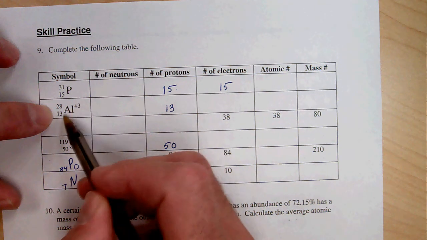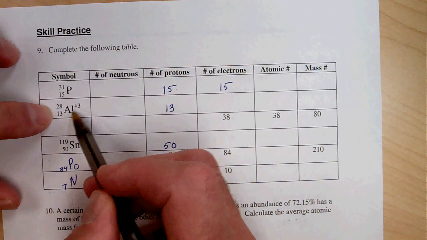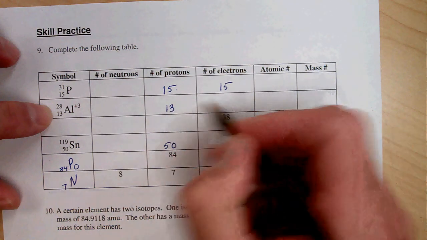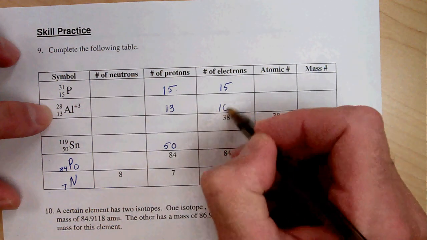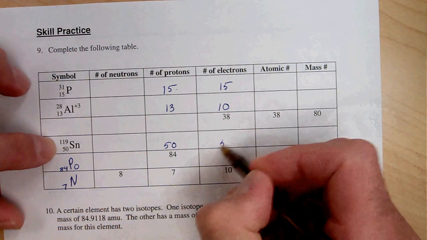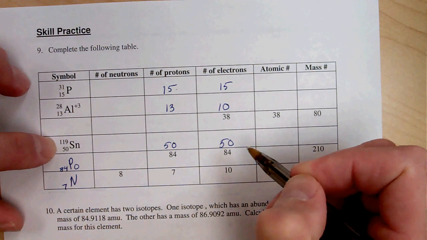So for the number of electrons here, I must have fewer electrons than protons. In other words, 3 more protons to give me those 3 extra charges. So I compare 13, I say, what's 3 less? That's 10. Tin here, no charge. The number of protons equals the number of electrons.